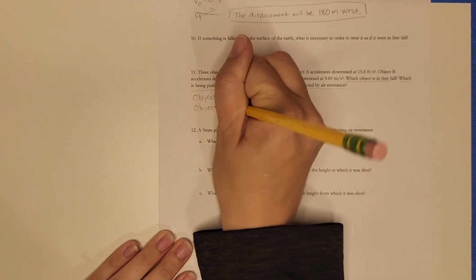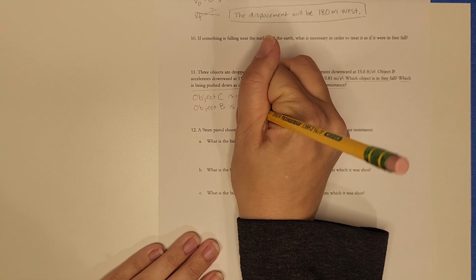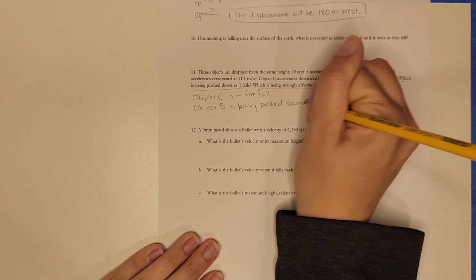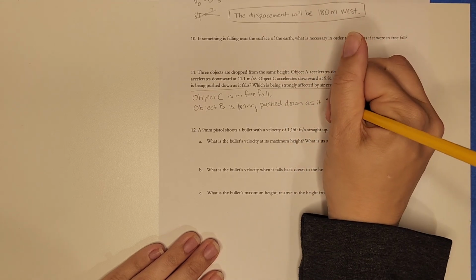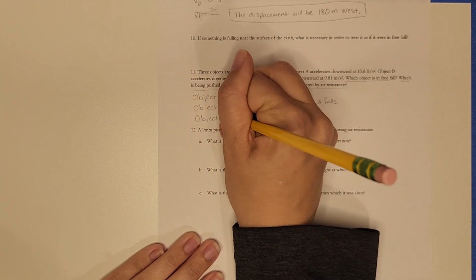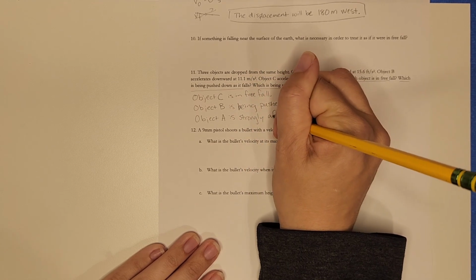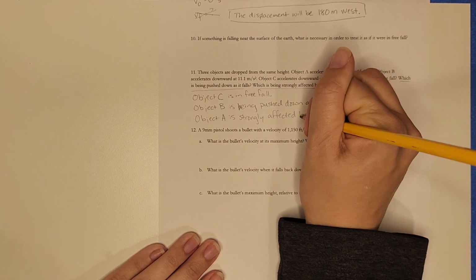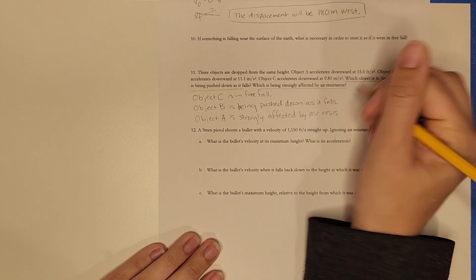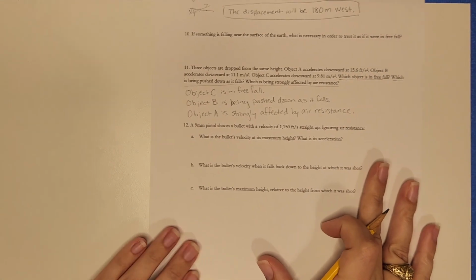So object B is being pushed down as it falls. And object A is strongly affected by air resistance. It's about half of the normal acceleration due to gravity. Okay, so that is 11.